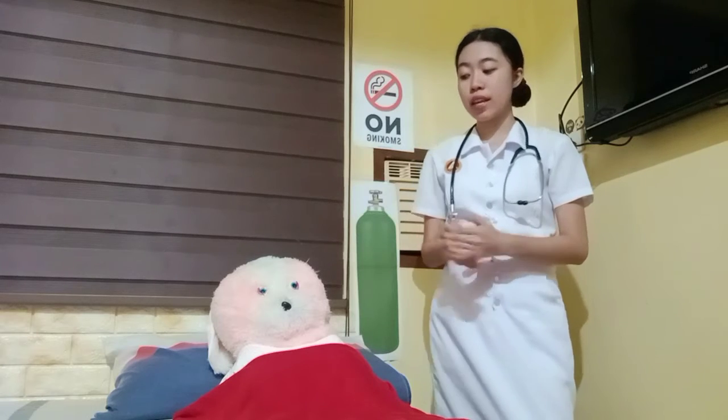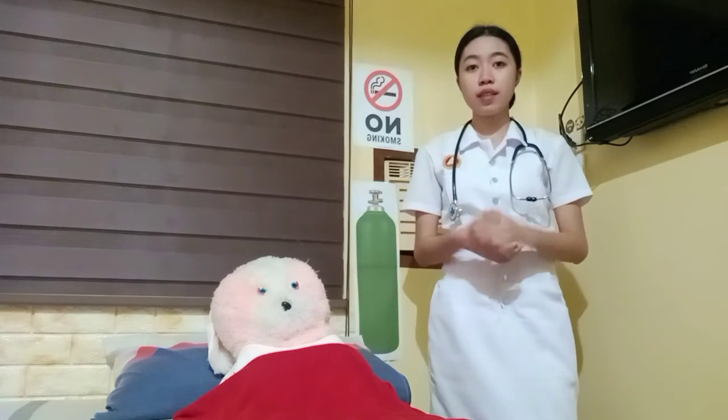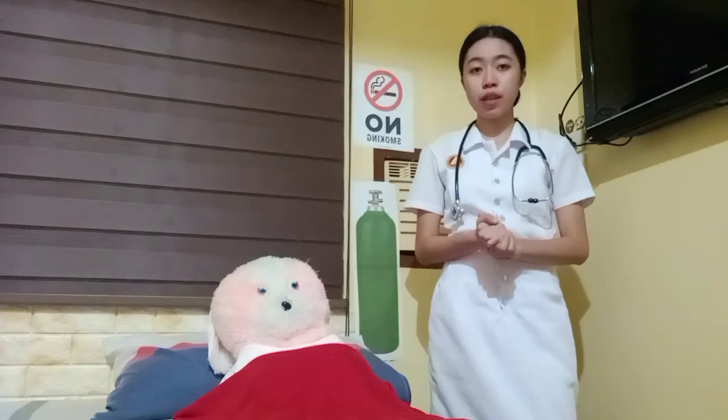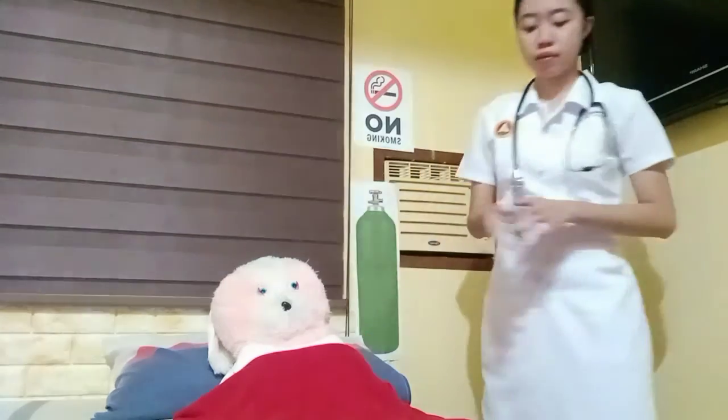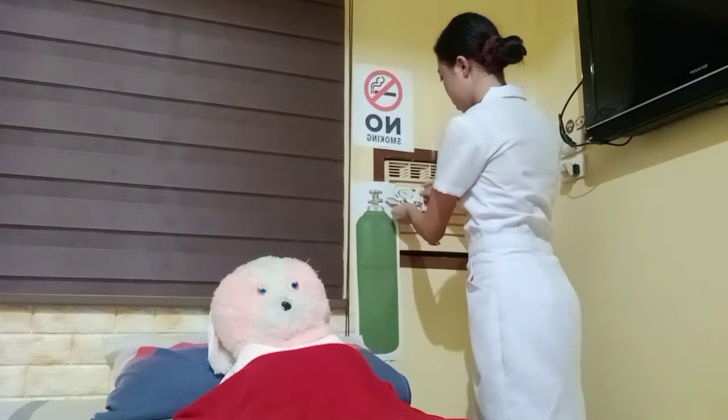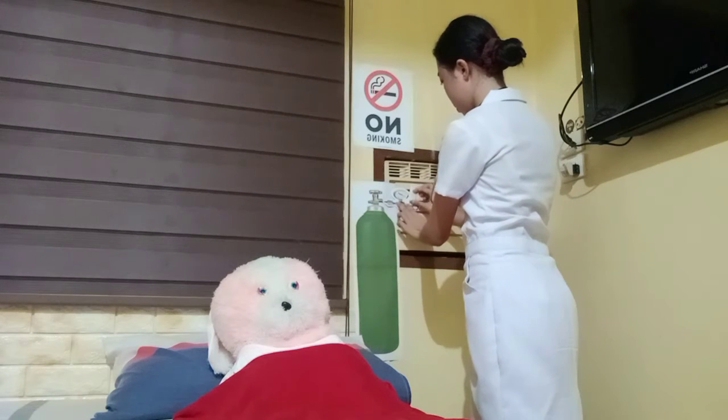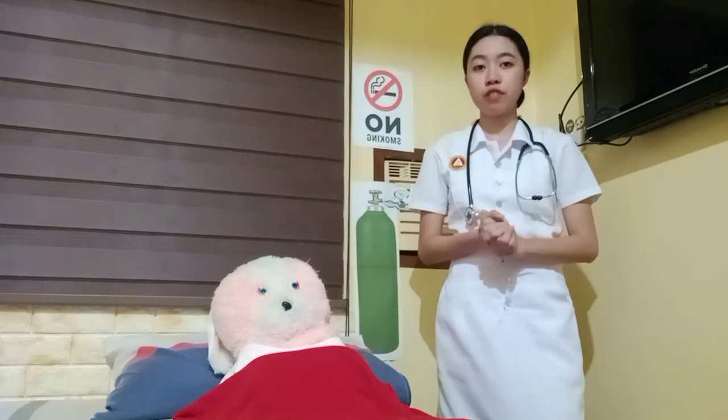Next, assist the client to a semi or high Fowler's position if tolerated. And then insert the flow meter into the wall outlet or oxygen tank. Attach the oxygen tubing to the nozzle of the flow meter.